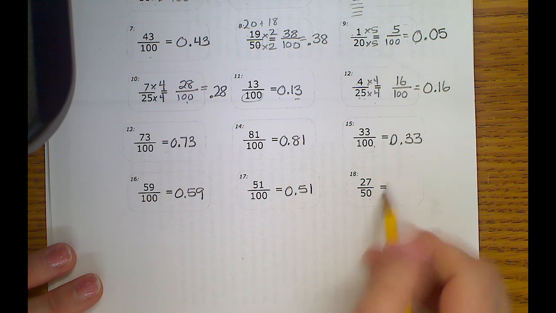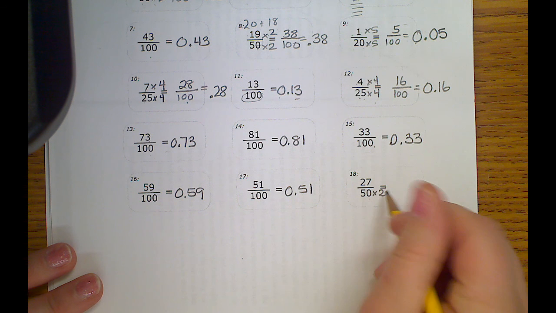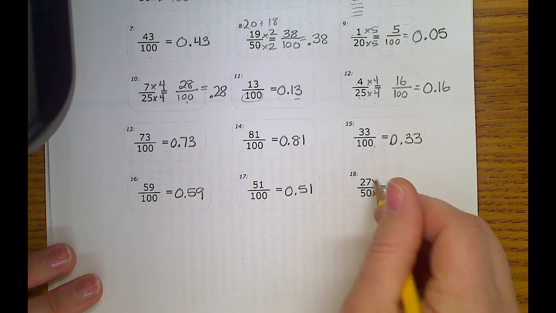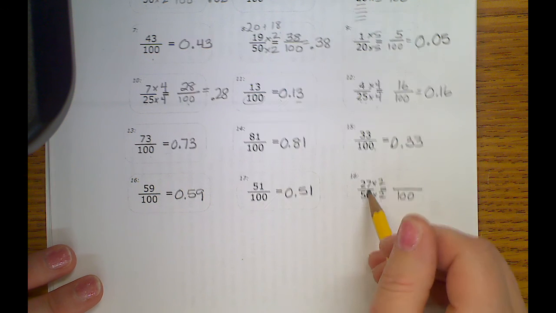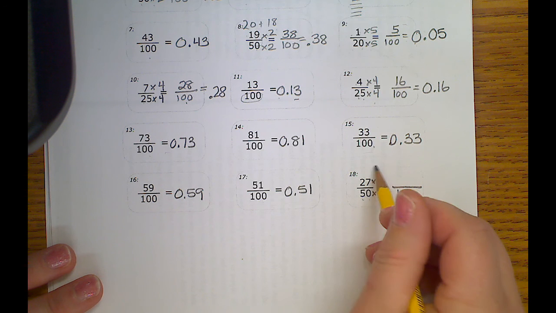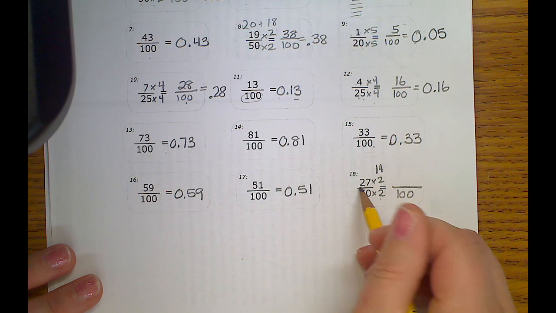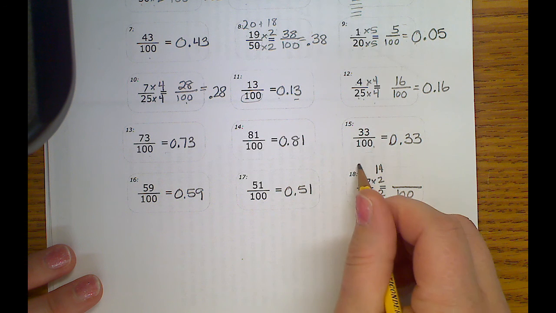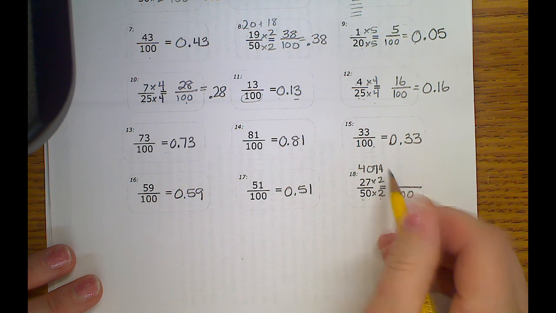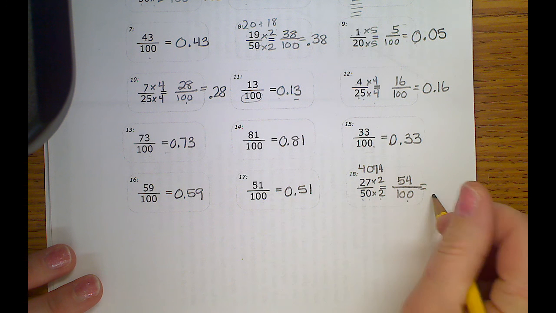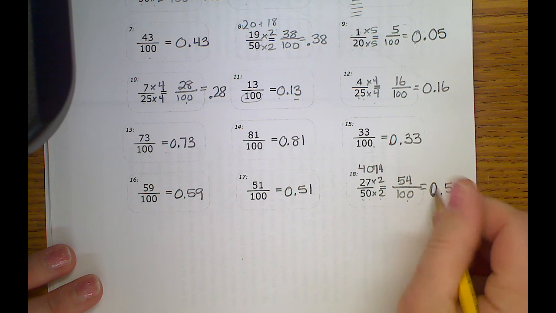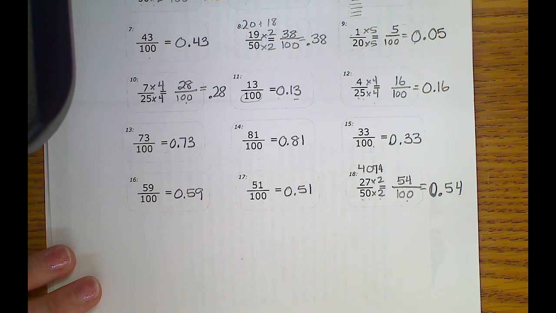So in order to get 50 to 100, we're going to multiply the top, or sorry, the bottom and the top by 2. 50 times 2 is 100. And 2 groups of 27, 7 and 2 is 14. 2 times 20 is 40. And 40 plus 14 is 54, which equals 54 hundredths. So 54 hundredths. Keep forgetting my 0. There you go.